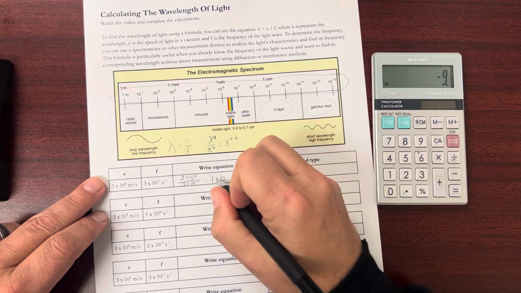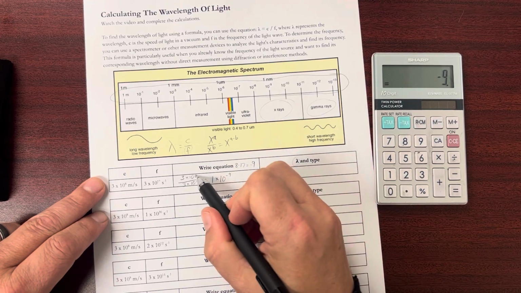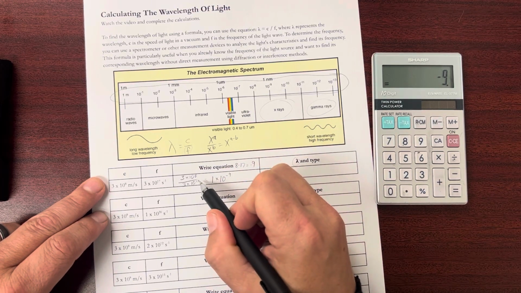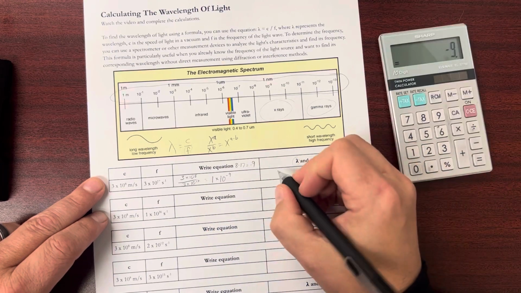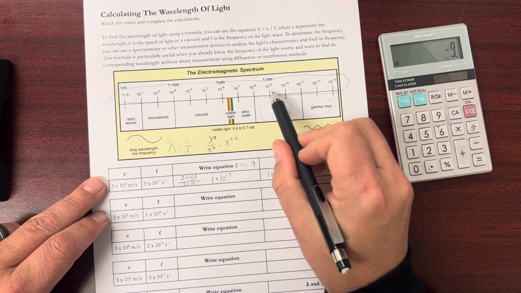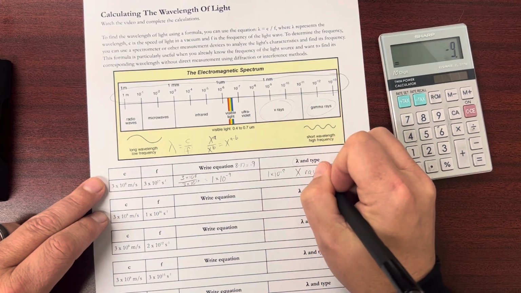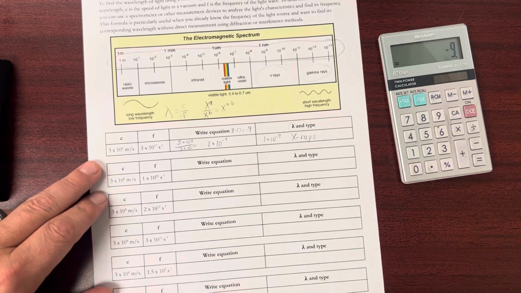All right, so that's 1 times 10 to the negative 9. I got that by just subtracting the bottom exponent from the top. So 1 times 10 to the negative 9, if I look up here, that is an X-ray. So I'll say X-rays.